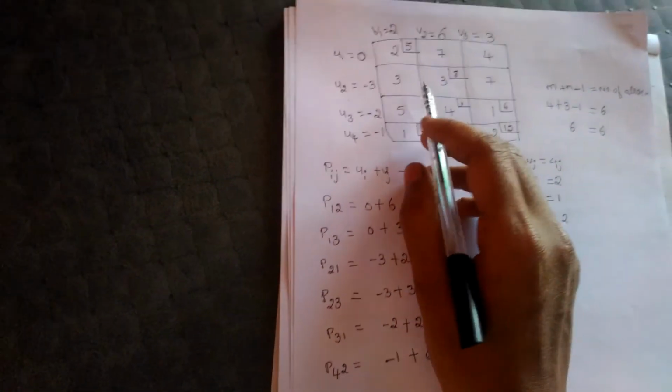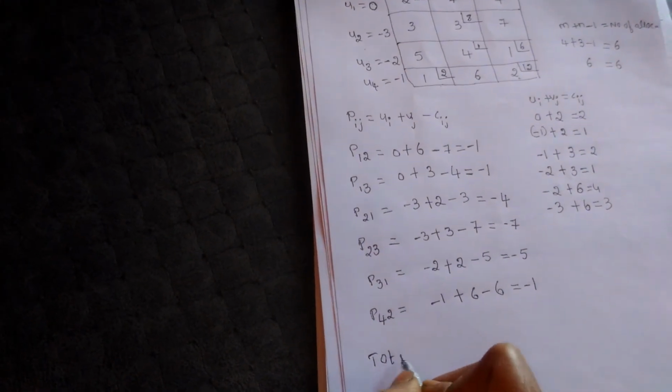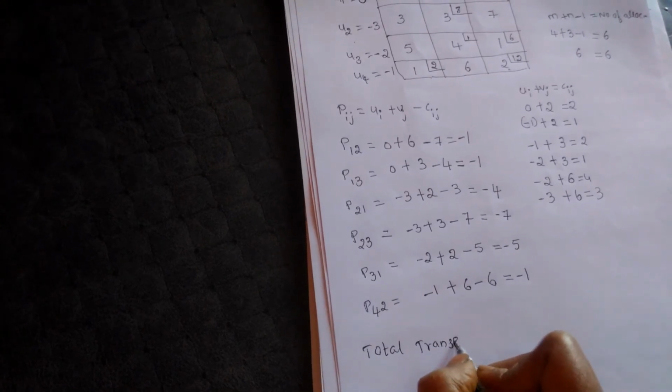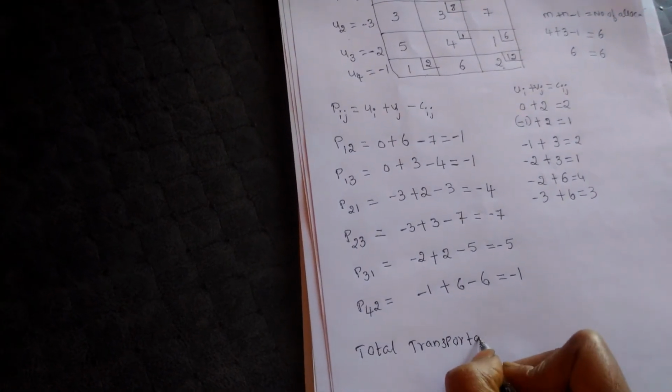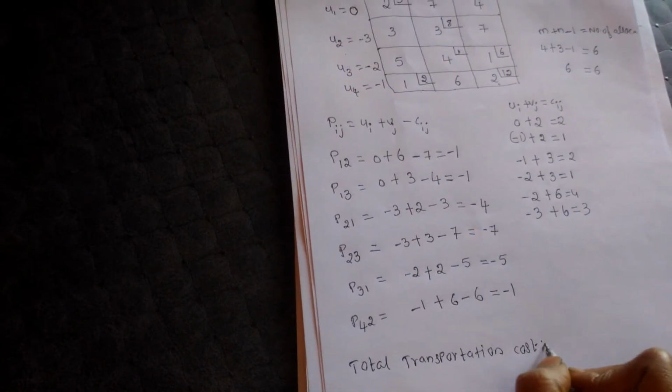So how do you summarize this? The total transportation cost. This is the optimized cost.